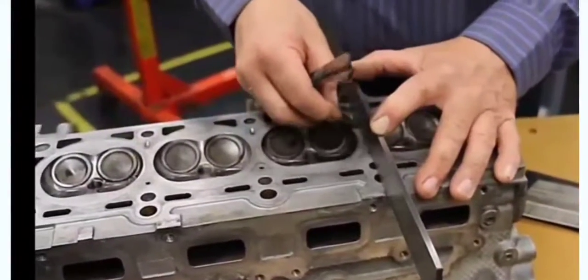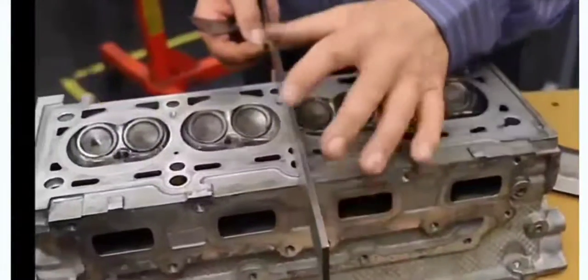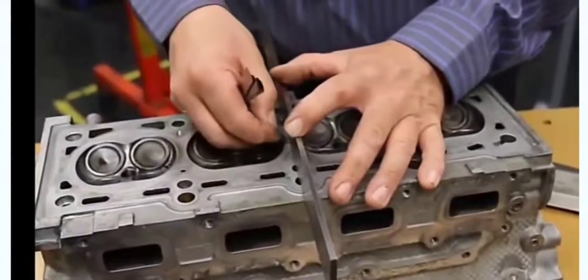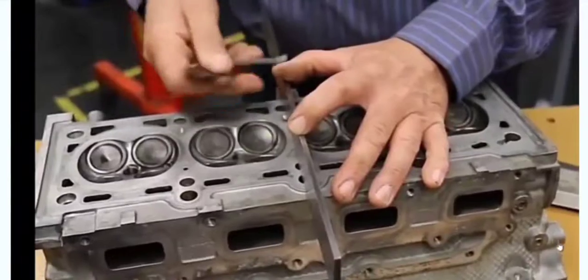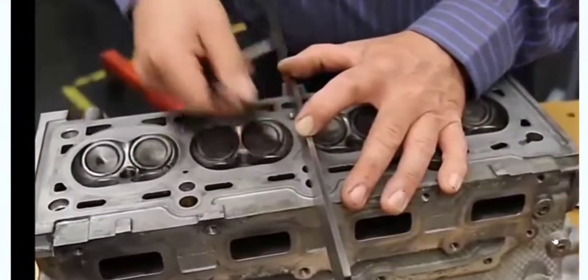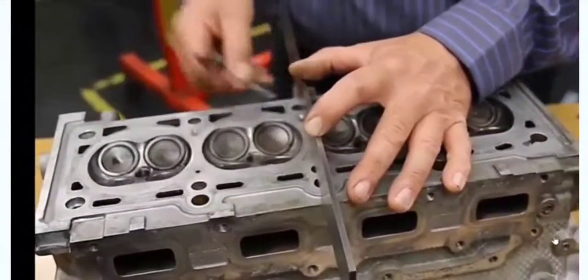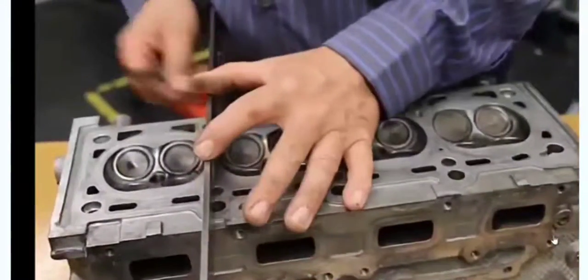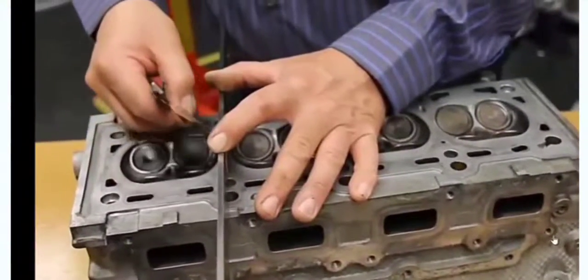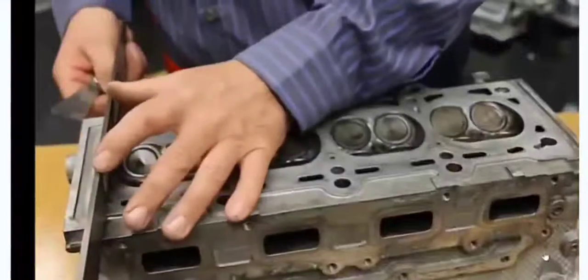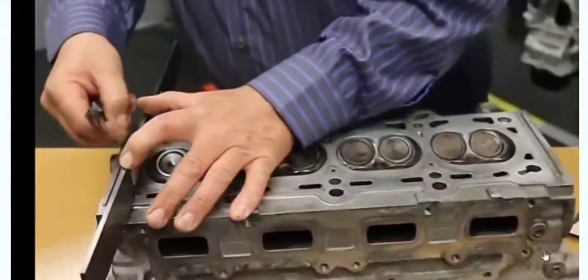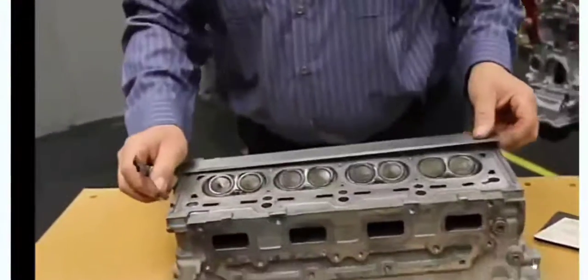So he checks in all possible directions, all possible ways, wherever he can have access, he's trying to insert. When one feeler gauge goes, he goes for the next feeler gauge and ensures whether it is within tolerance or not. This is a typical inspection method followed for a cylinder head.